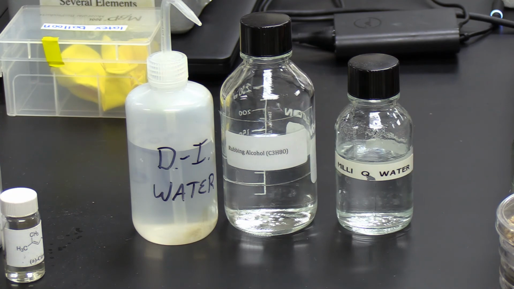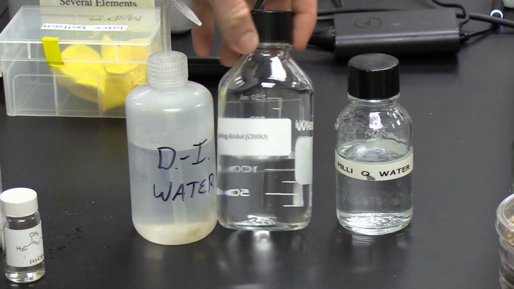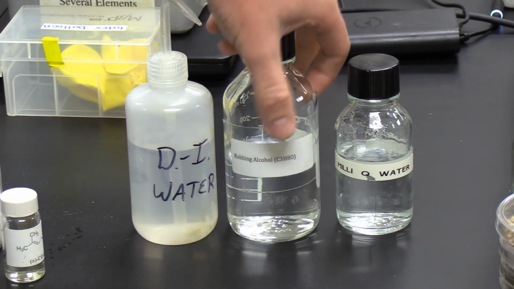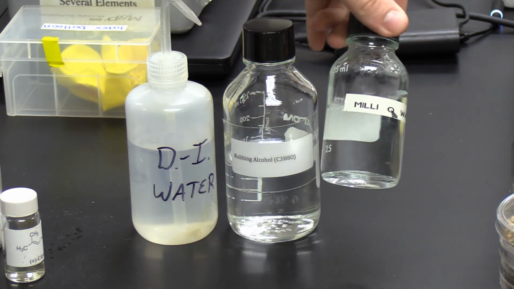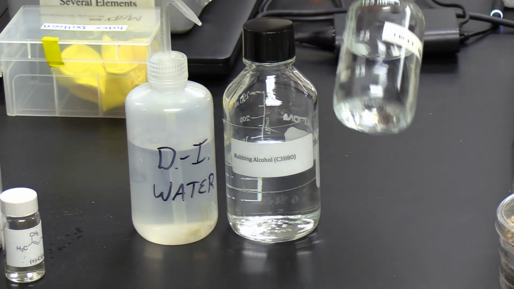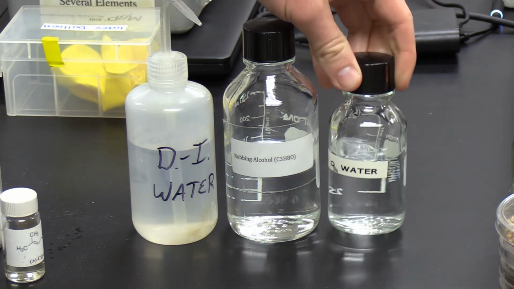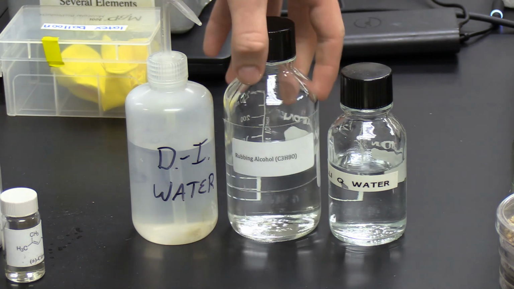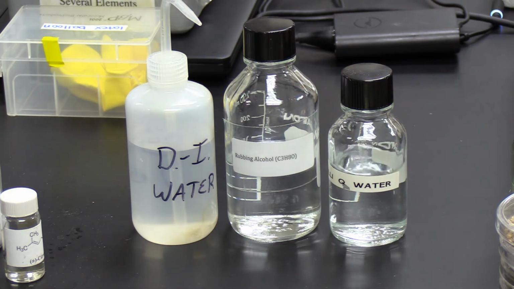Rubbing alcohol is another covalent compound, which we'll talk about more in lab 6, I think it is. Milli-Q water just means we have a machine called a Milli-Q that filters the water a lot. So this is pretty close to pure water, which of course is just H2O, 2 hydrogens bonded to an oxygen. And both rubbing alcohol and water are liquids at room temperature.